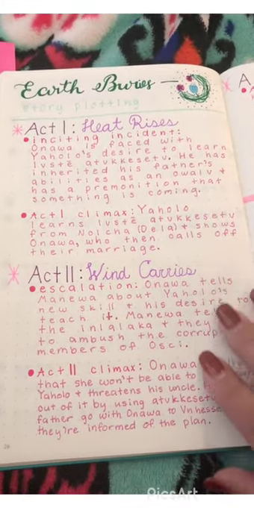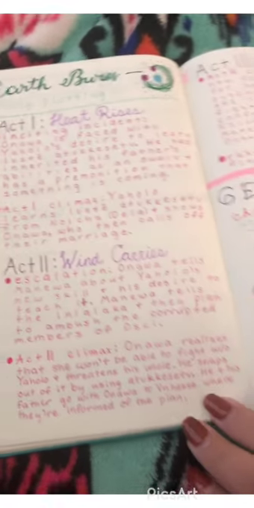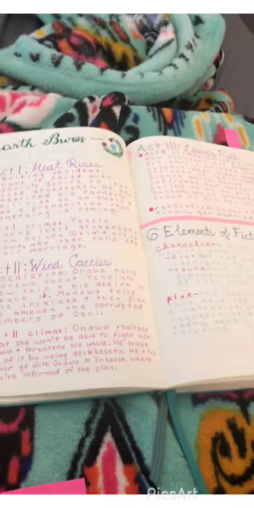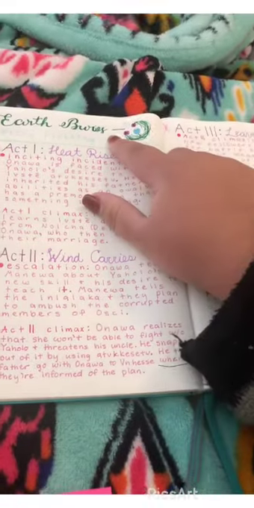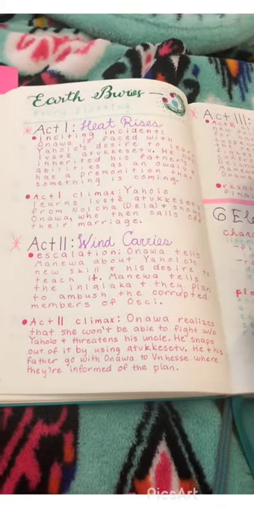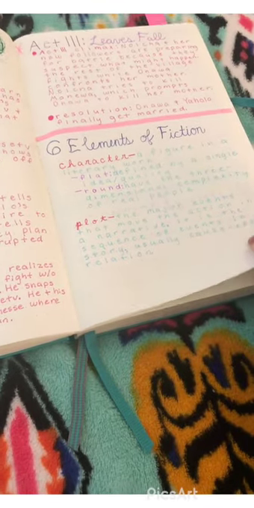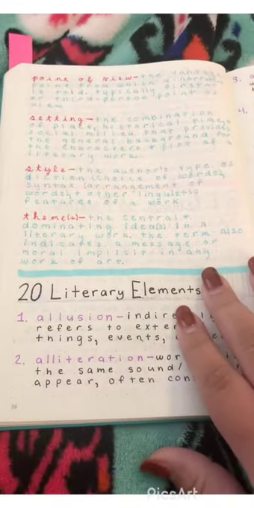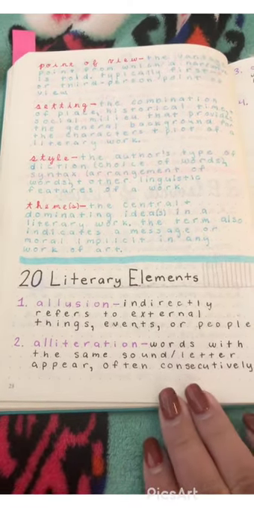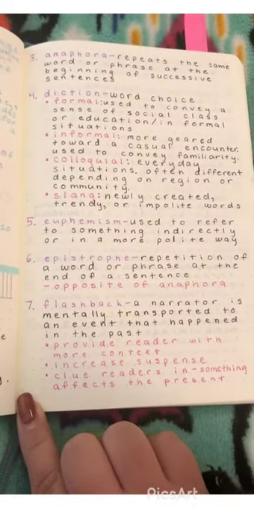I have a description of my 3-act story structure. So the short story cycle was called Earthberries. Within it, there were 3 stories: Heat Rises, Wind Carries, and Leaves Fall. Then I have these 6 elements of fiction. "20 literary elements." And these are just fancy terms that sound kind of pretentious, but they're useful if you're talking about literature in academia, like I am.